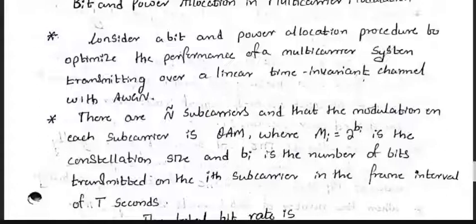So there are N subchannels, or you can say subcarriers. Each subcarrier is modulated with the modulation technique called quadrature amplitude modulation, where Mi is equal to 2 raised to bi. M represents the number of messages.